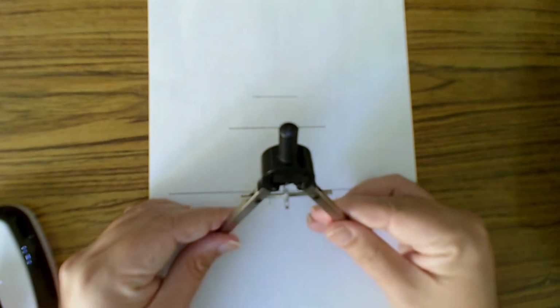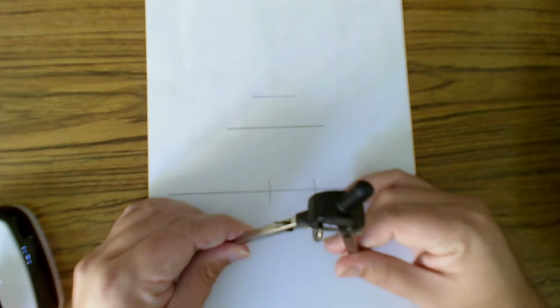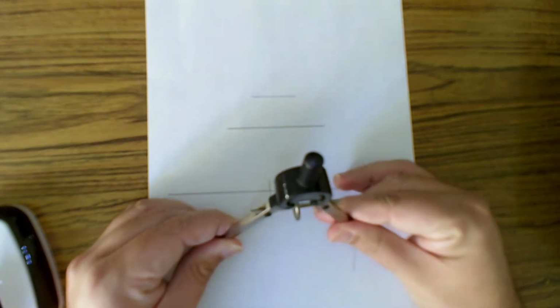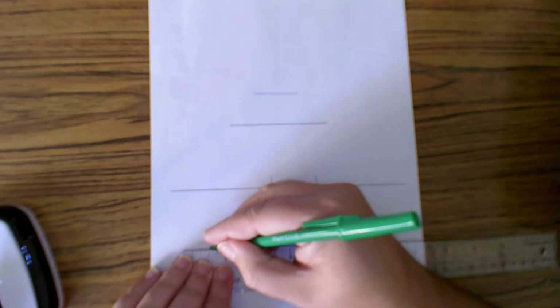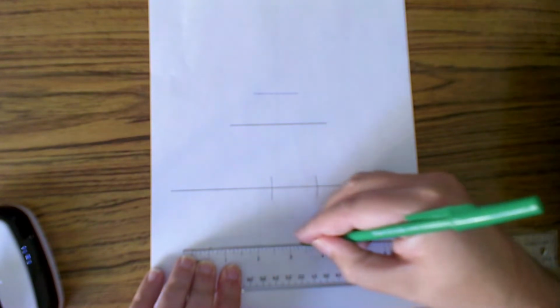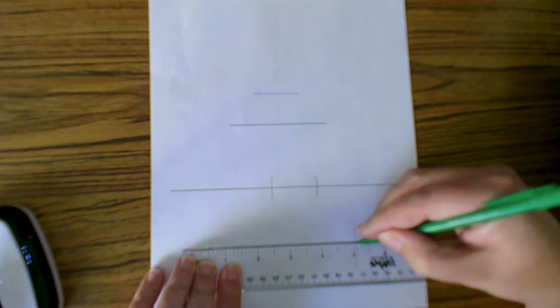And then we put our point on the point, make the arc, and then with our straight edge, draw the line. And we now have a line segment that is the addition, the sum of those two other line segments.